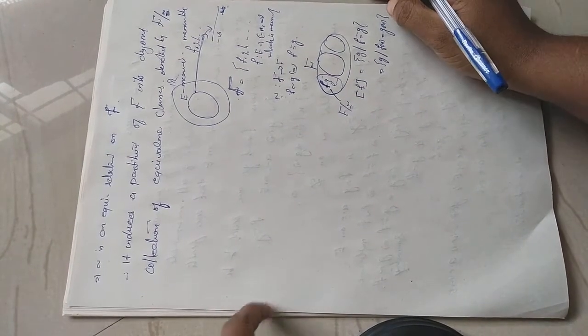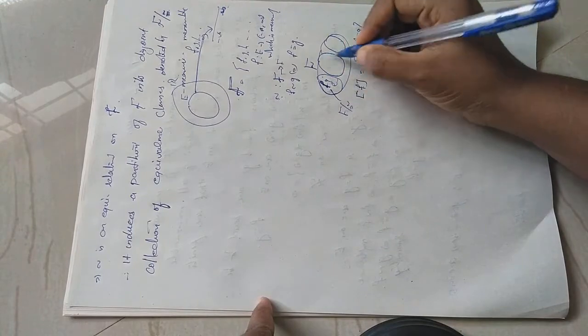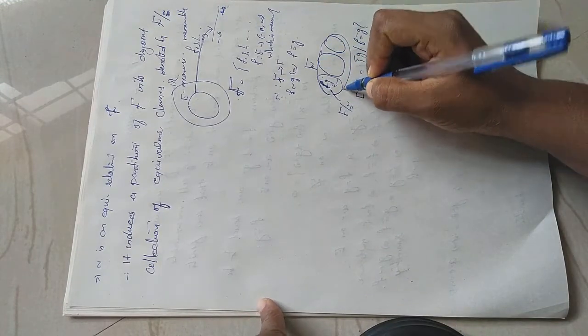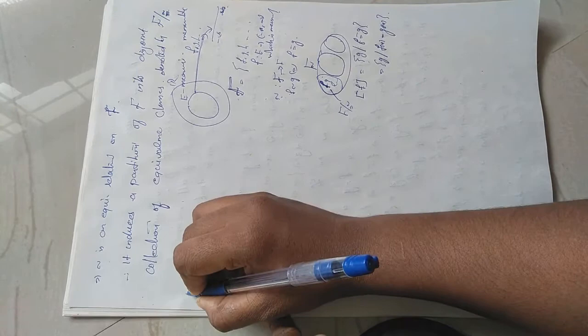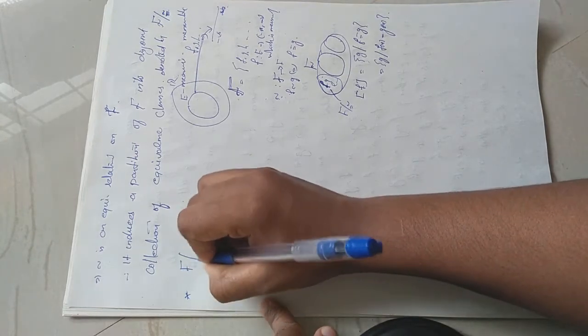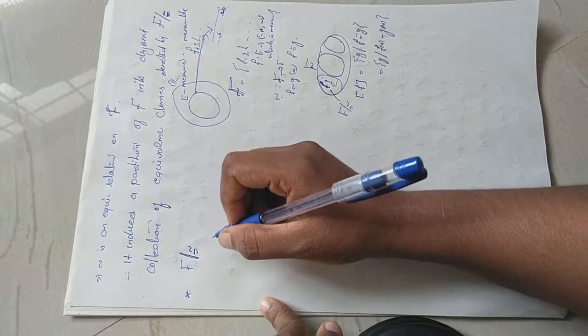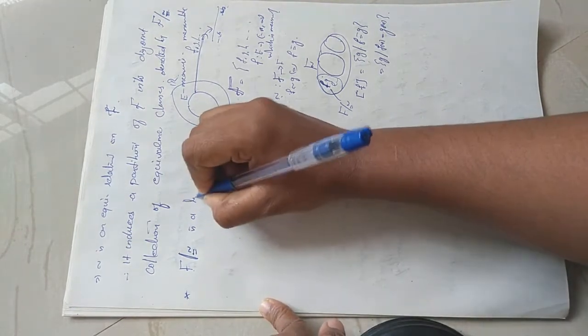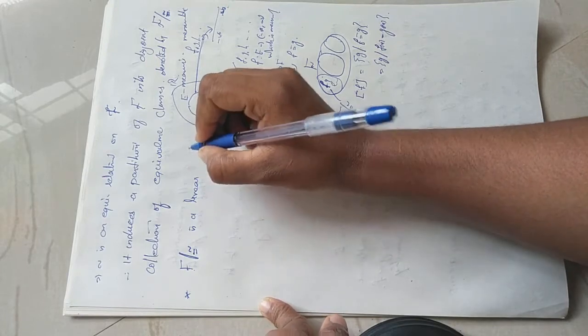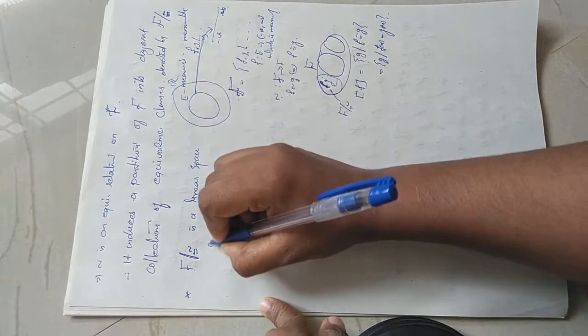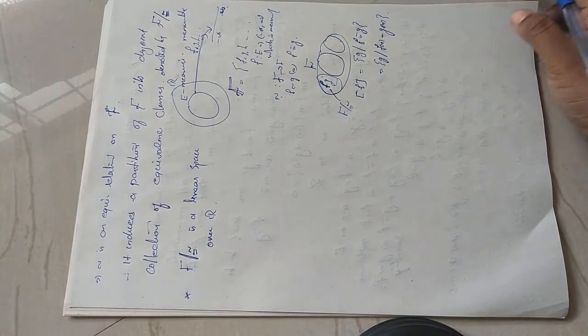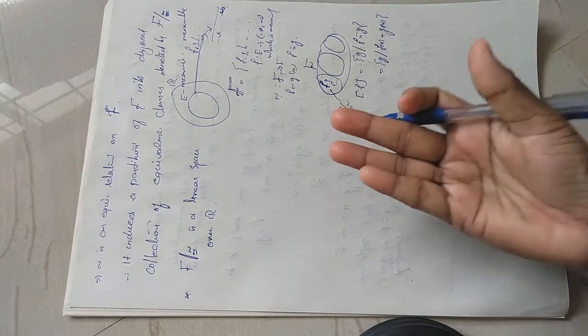Now I will prove that each equivalence class of script F, denoted by F restricted to equivalence, is a linear space. What is a linear space? Linear space means it is a vector space, a linear space over R. So to prove it is a linear space over R, we have to define vector addition and scalar multiplication on this set. So how will you define the vector addition?